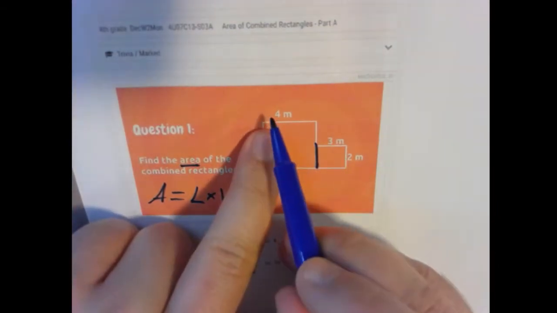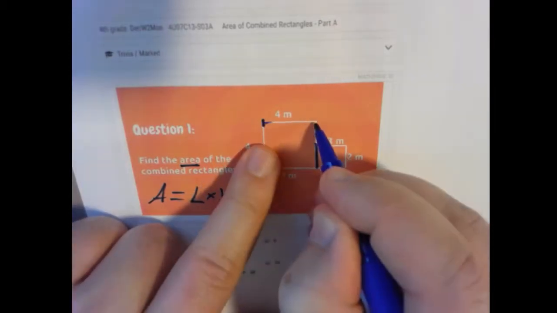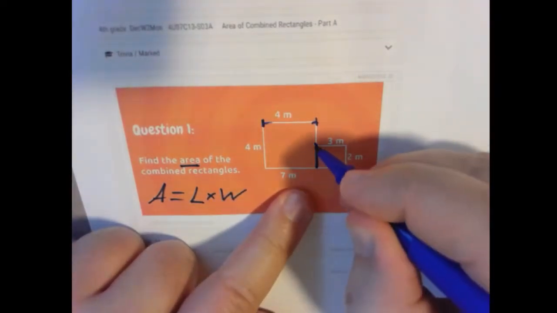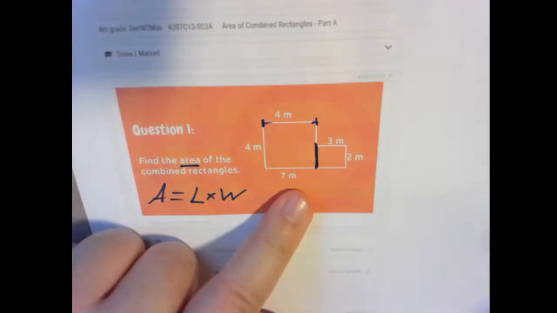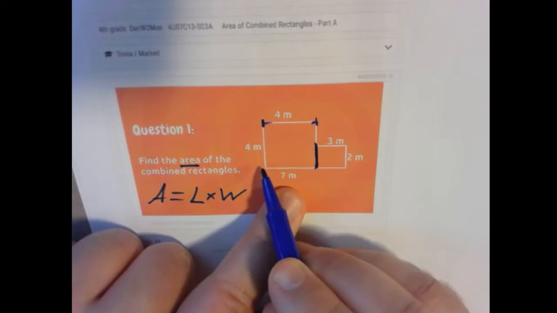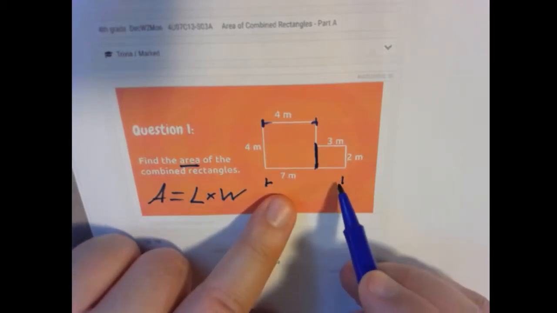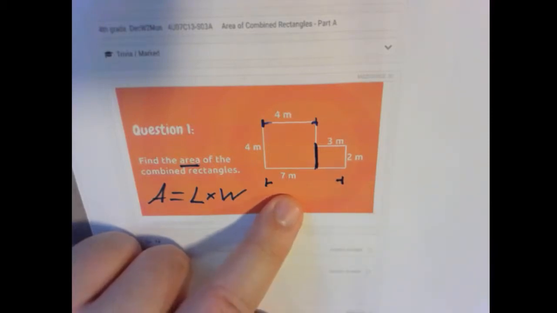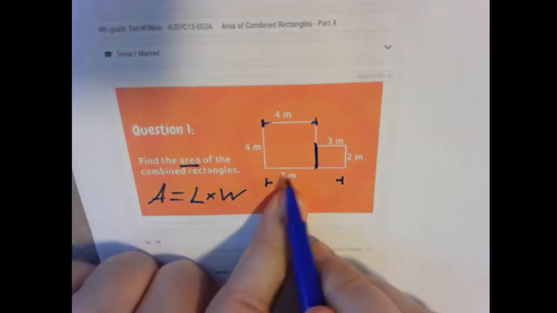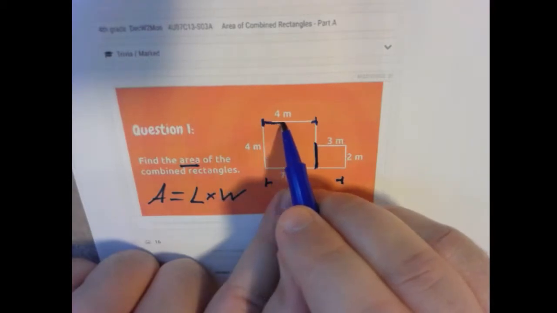So here, this demonstrates that this length is 4, so from here to here is 4. We have to be careful. Now I made this line to break it into the two rectangles. Now this entire distance is 7, so from here all the way to here is 7. So we have to be careful that when we're trying to find this first rectangle, we're not doing a base of 7 or length of 7. It's actually 4 is what we're looking for.